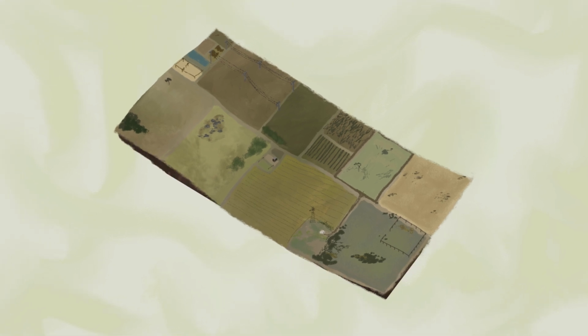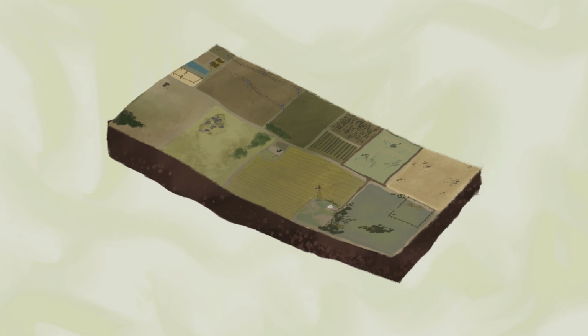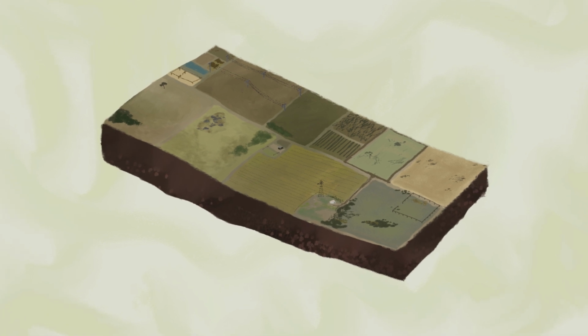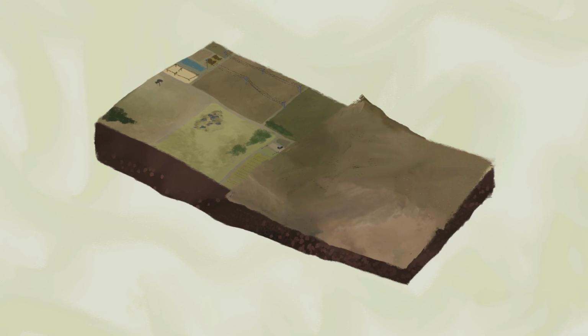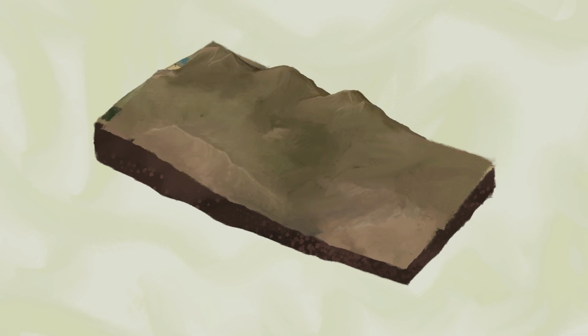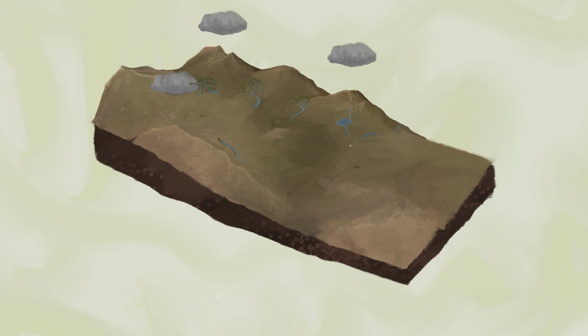Every farm is a system made up of human-made infrastructure like fences, roads and paddocks that enable it to be productive. Underpinning this production system is the landscape's natural system. Its features include geology, soils and topography, which form the hills, ridges, slopes and valleys. A landscape's natural system is also shaped by the water cycle.